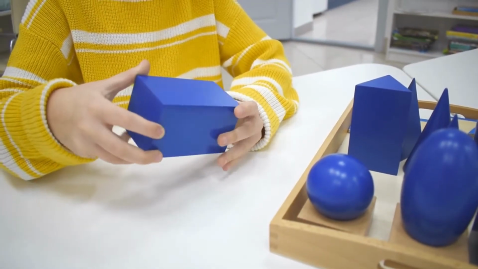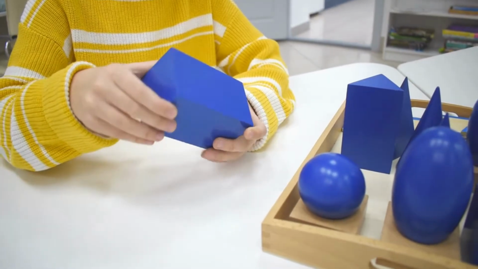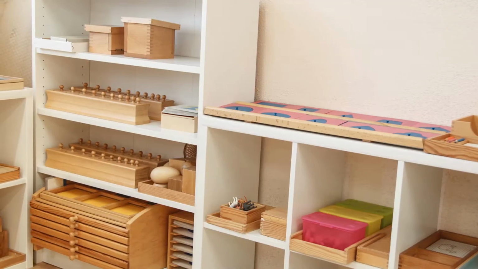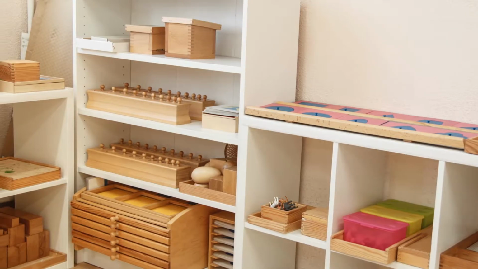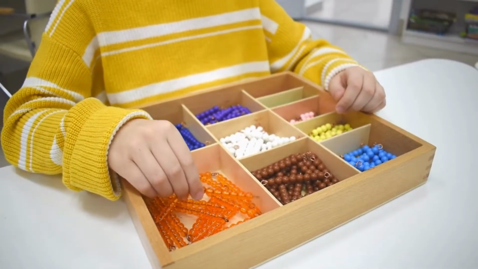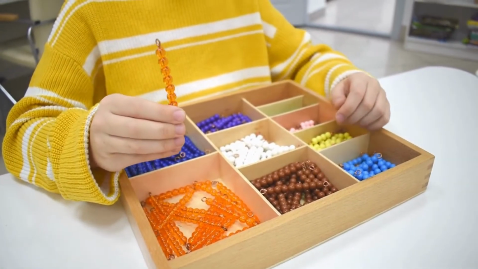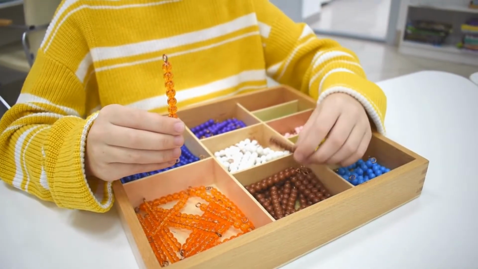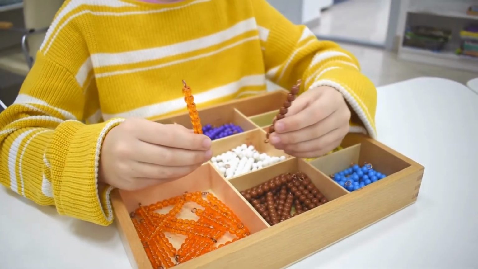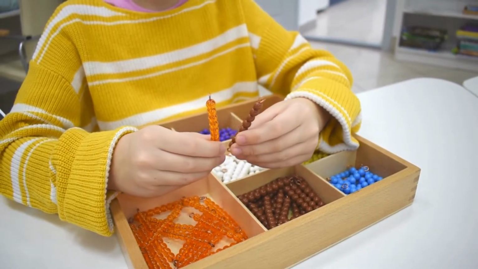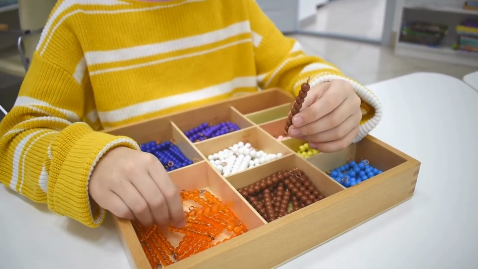The environment is kept calm and uncluttered. We use neutral tones and natural materials. We've got didactic and self-correcting learning resources that encourage children to engage in auto-education with self-directed learning and exploration at their own pace.